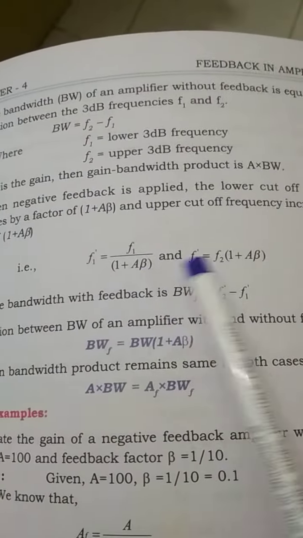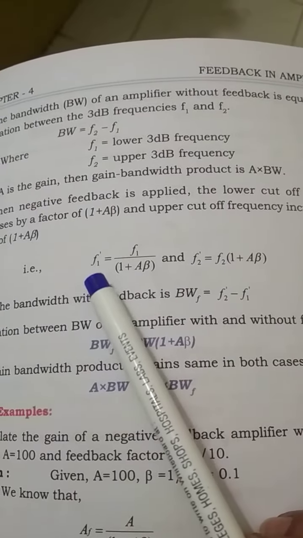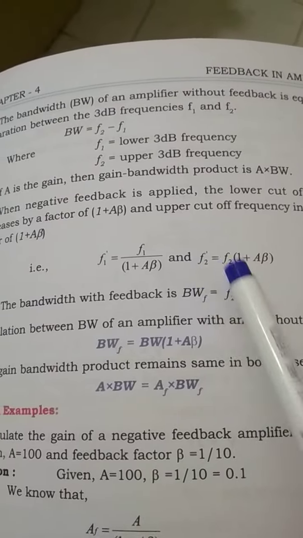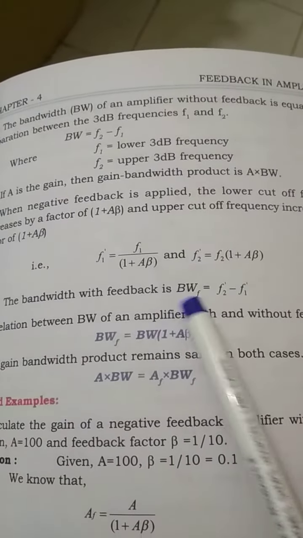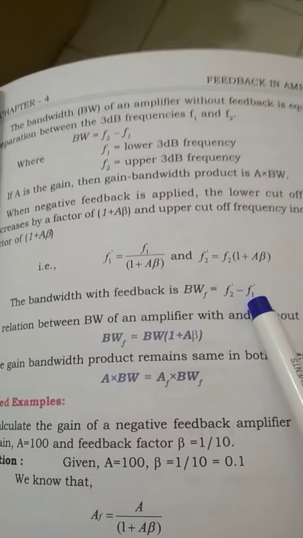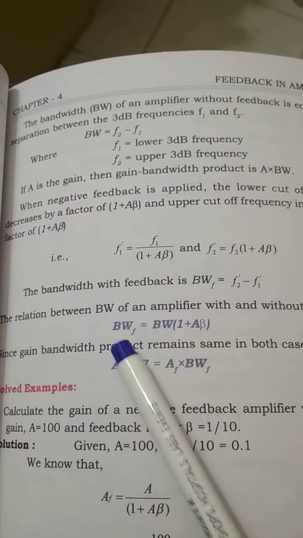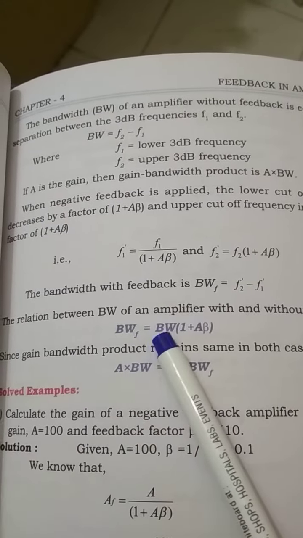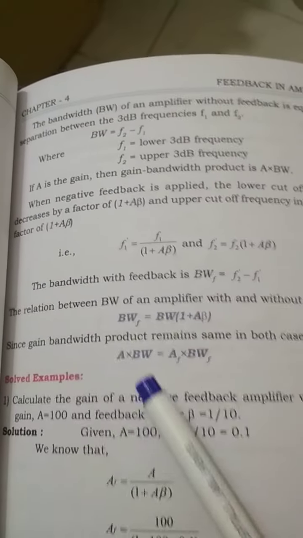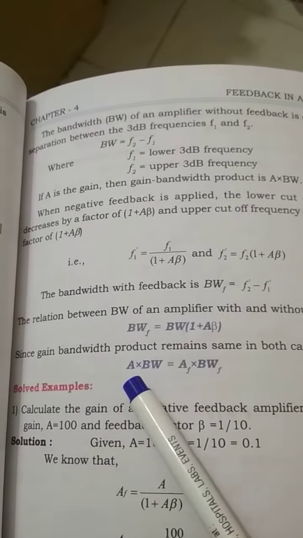These two derivations you don't have for your syllabus. You just have to know the formula. This is for lower cutoff frequency with feedback, higher cutoff frequency with feedback. Therefore, the bandwidth with feedback, BWF, is F2 dash minus F1 dash. By substituting it, you will get the relationship as bandwidth with feedback is equal to BW into 1 plus A beta. So, bandwidth increases.